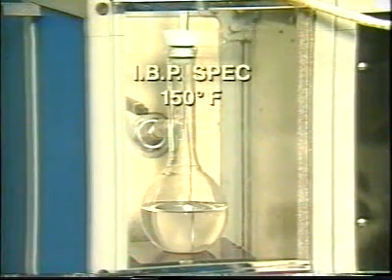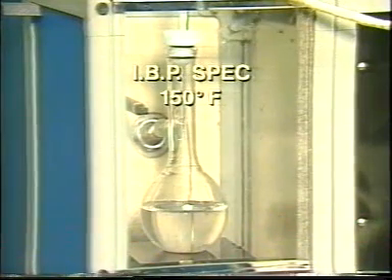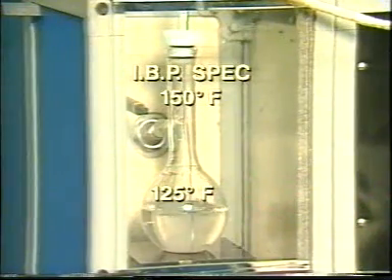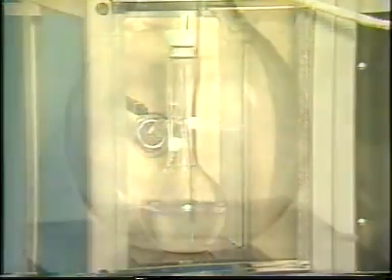This sample carries an initial boiling point specification of 150 degrees Fahrenheit. If the product contains the desired proportion of light hydrocarbons, the sample should begin boiling at this temperature. Lab tests show the sample actually begins boiling around 125 degrees Fahrenheit. Since light components boil at low temperatures, this test indicates the product contains too many light fractions.